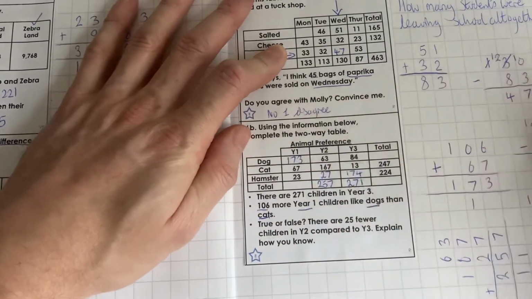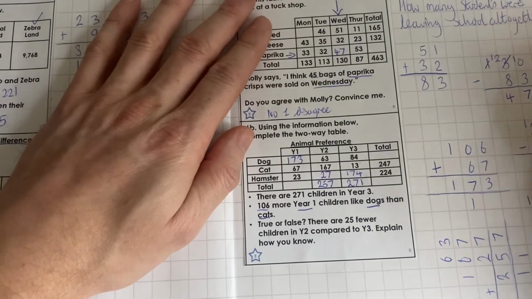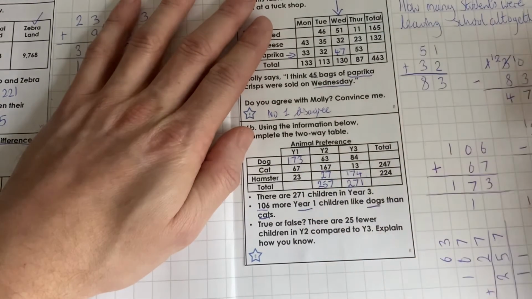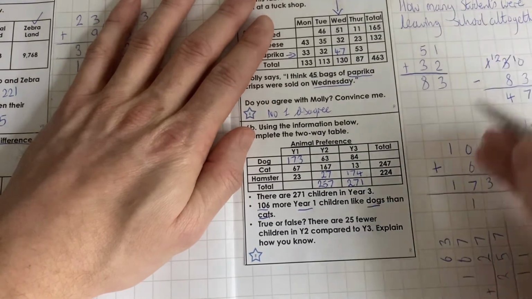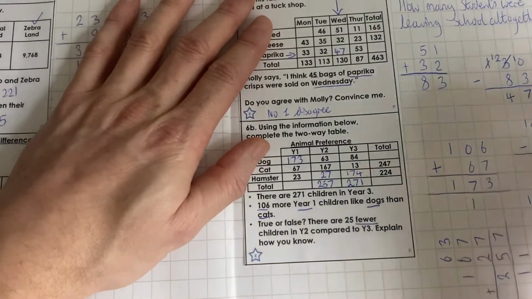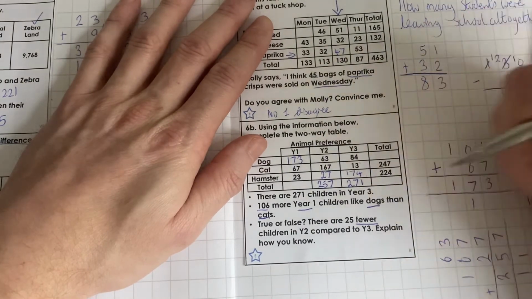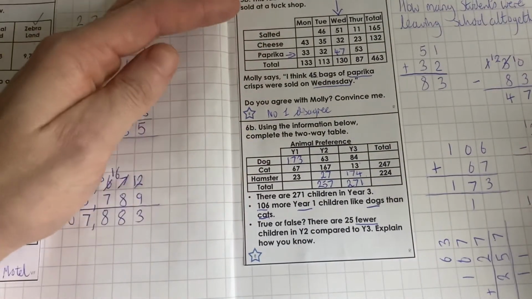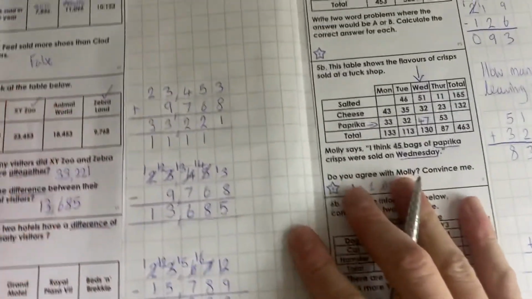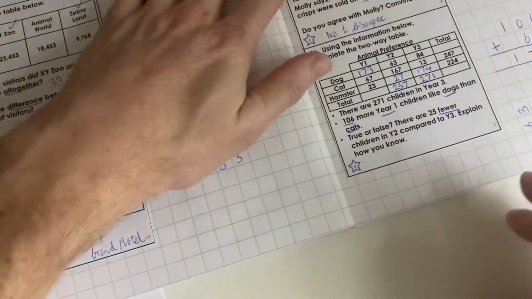Now we've done multiple calculations, but we still haven't answered the question. True or false, there are 25 fewer children in year 2 compared to year 3. The key part of this question is fewer. So 271, we need to do 271 take away 257. So I'm going to do that down here, sorry.